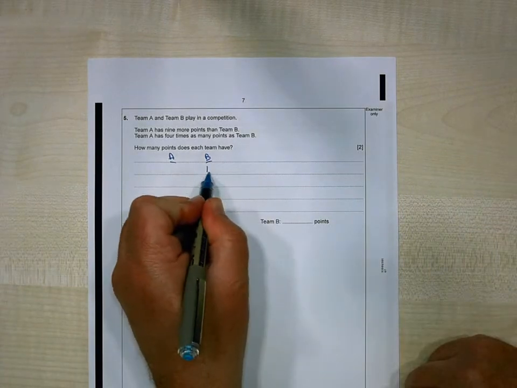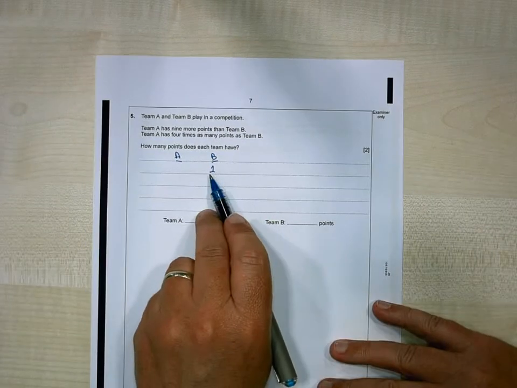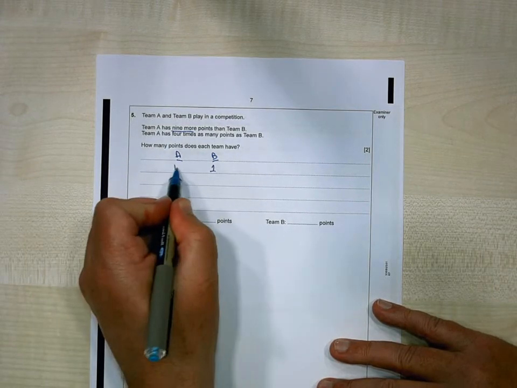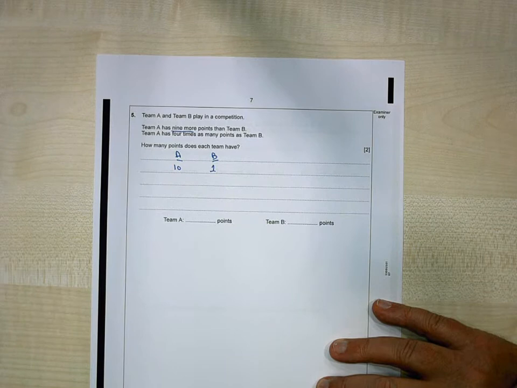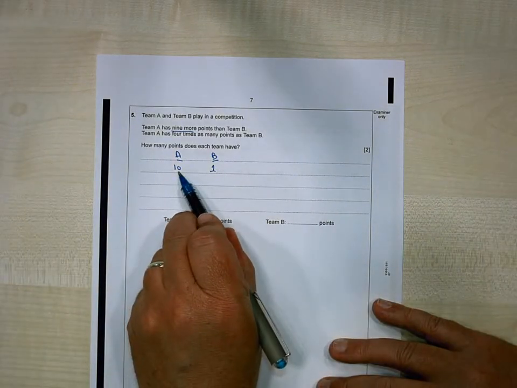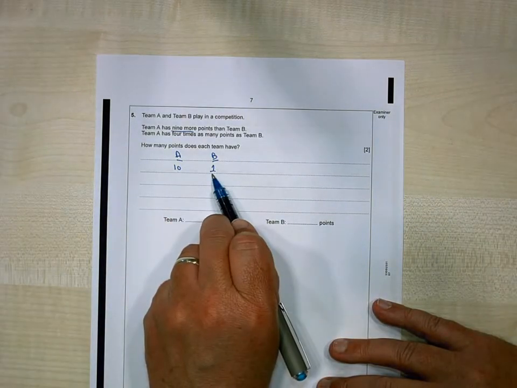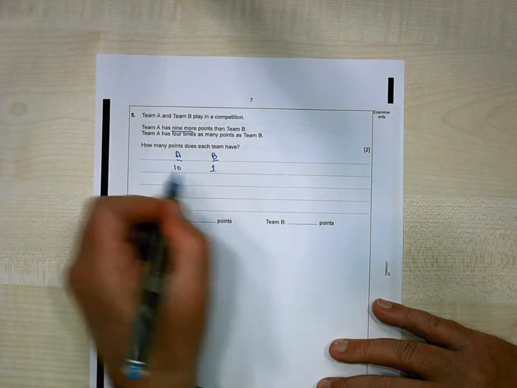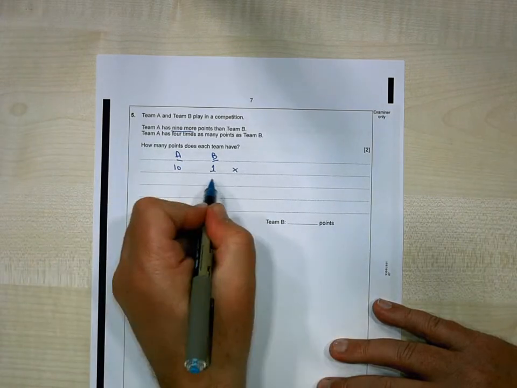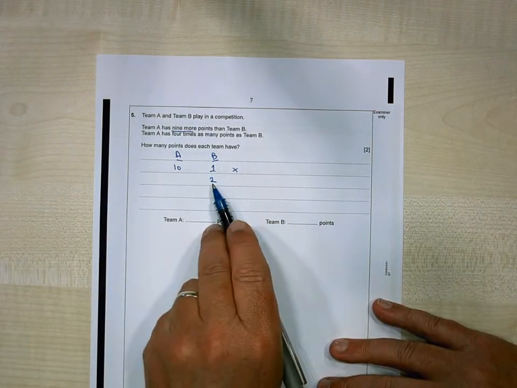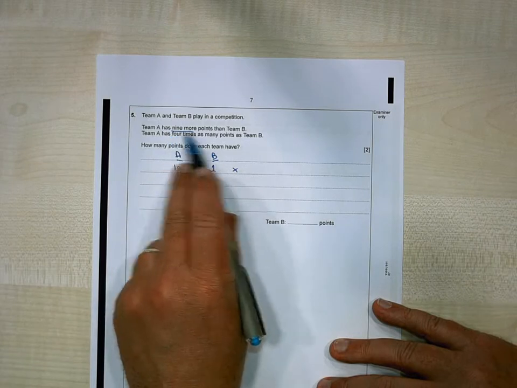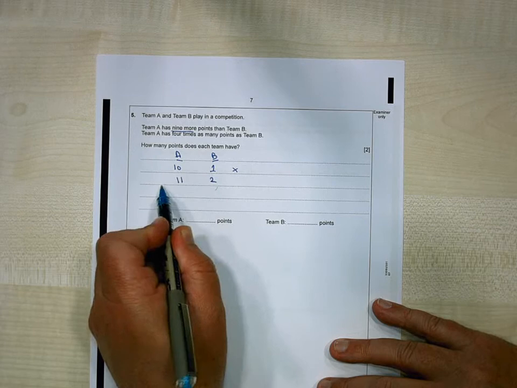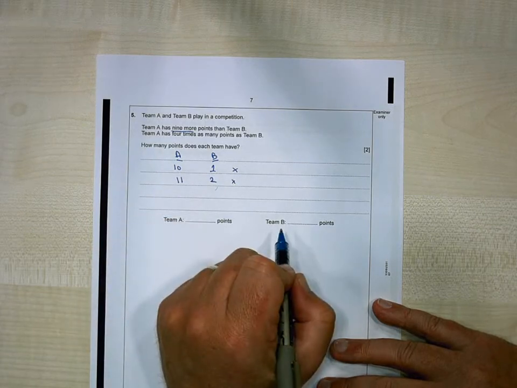So if we try, if B has got 1 point and Team A has got 9 more points, that means Team A has got 10. But that value is also 4 times that. And 4 times B is not 10. So it's not that one. So we try 2. If B is 2, A is 9 more than that, which is 11, but 4 2s are 8, not 11. So that one doesn't work.